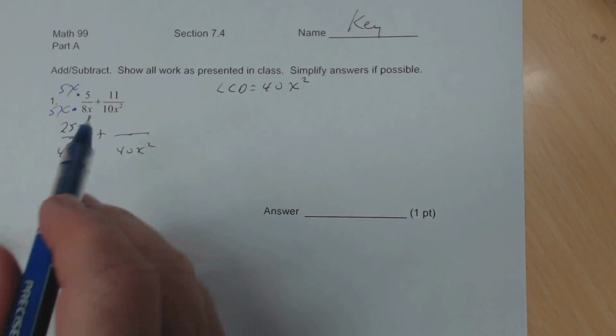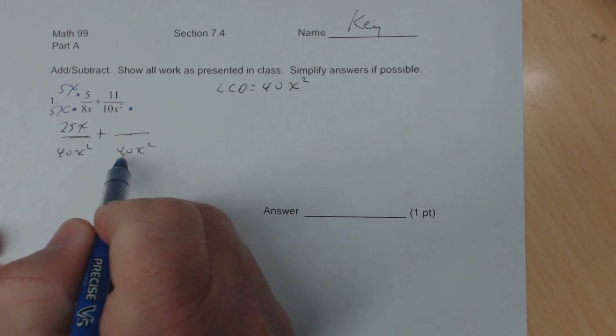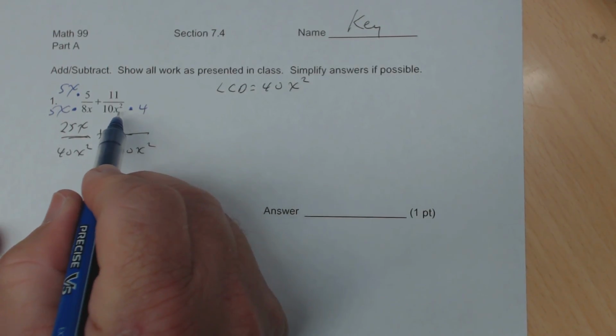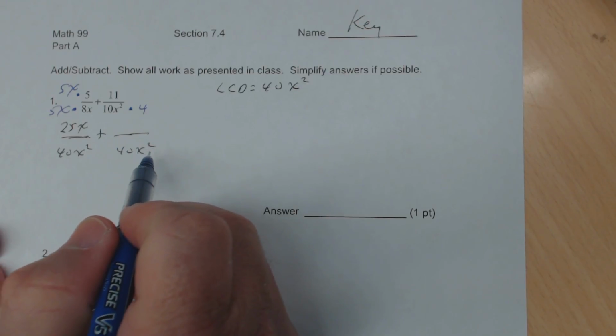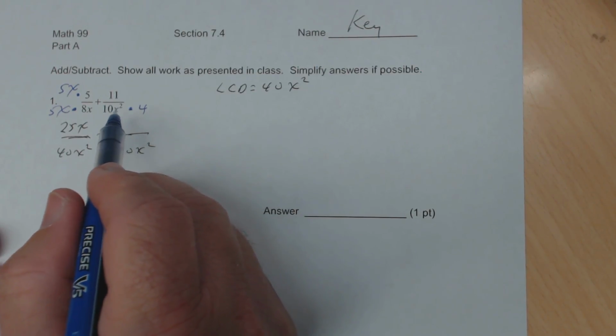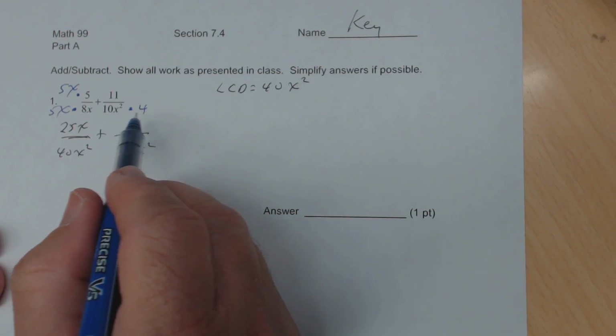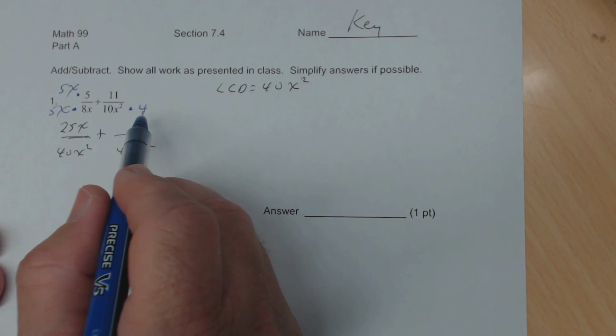Okay, so we're going to do the same thing here that we did here. 10 times what is 40? Well, the answer is 4. I have an x squared. I need an x squared, so I'm not missing anything. So if you look at this and look at this, are you missing anything? The answer is no. So all you had to do here was just multiply this denominator by 4.